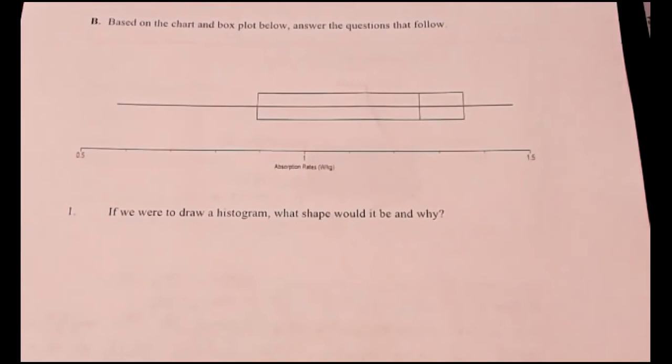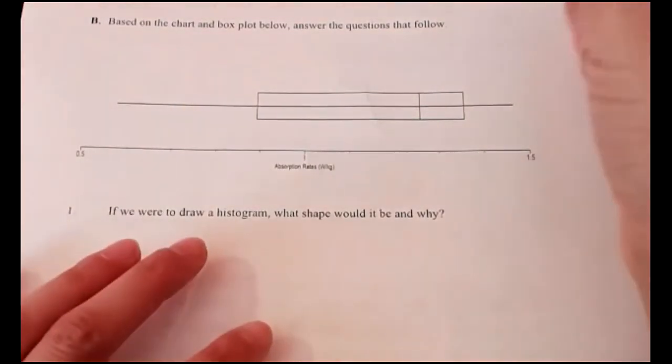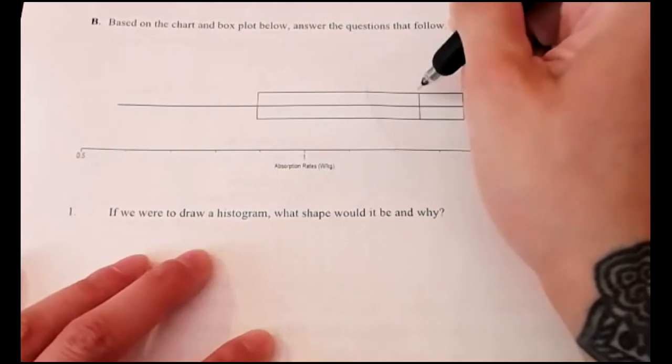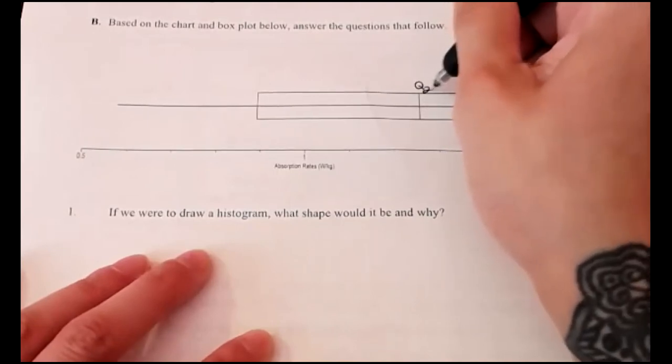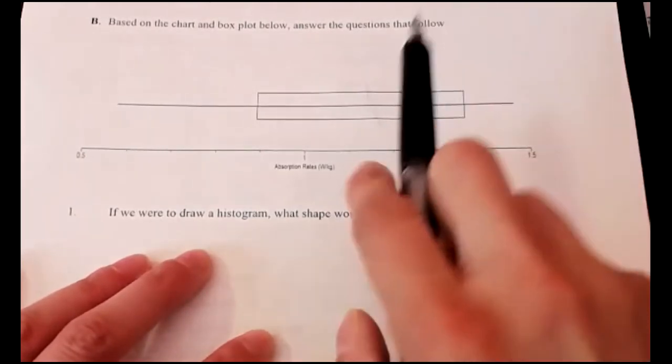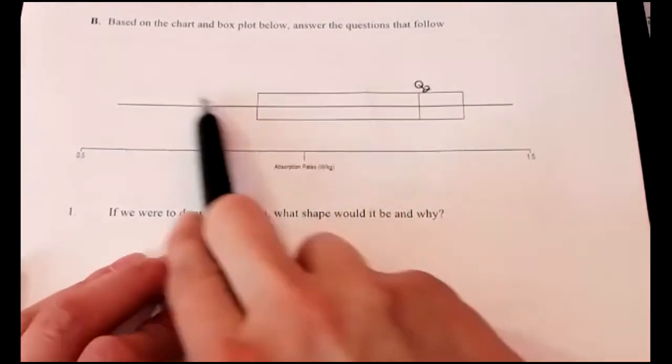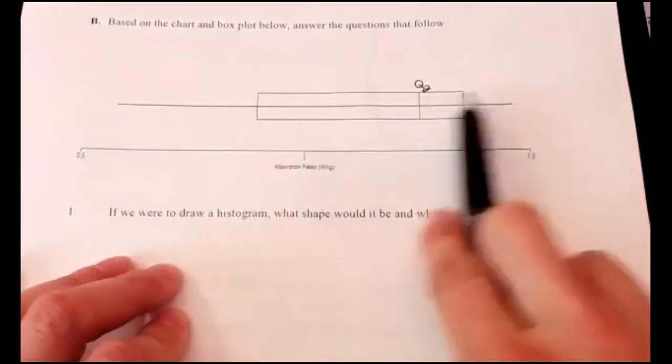I said it was normal. I said that skewed left as well. Good luck. Skewed left? Yes, skewed left is going to be correct. Notice that this value through the box plot is Q2. This is your median. Notice how much the data spread out to the left of the median versus the right.